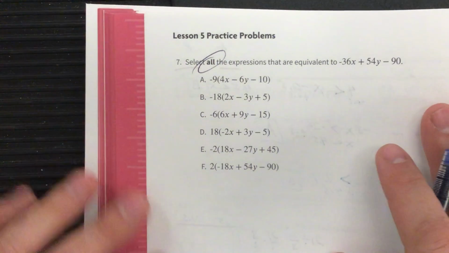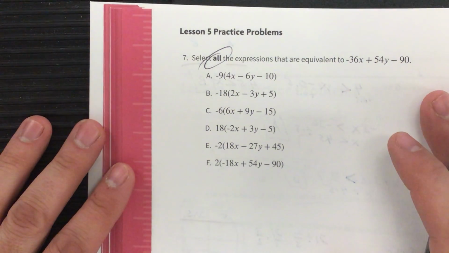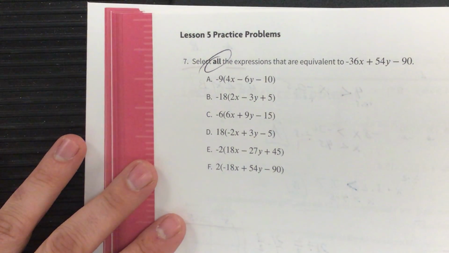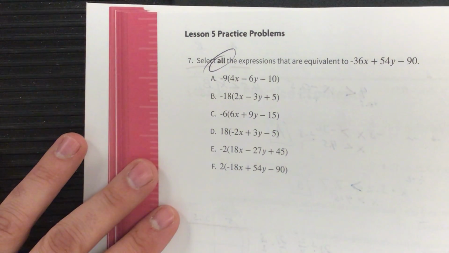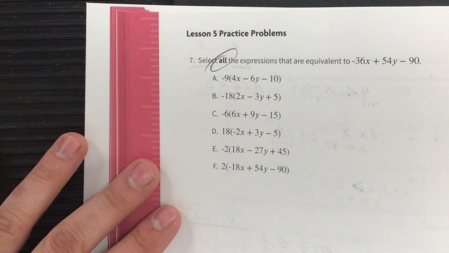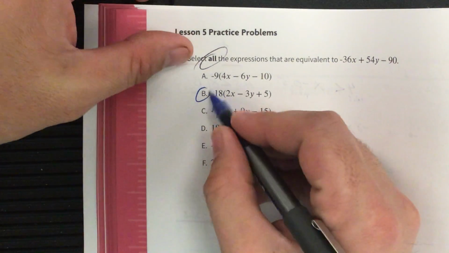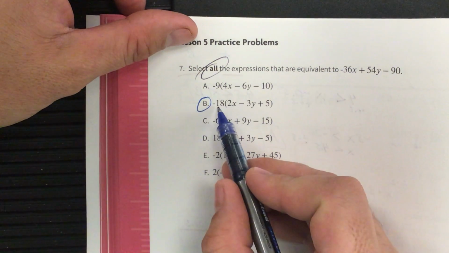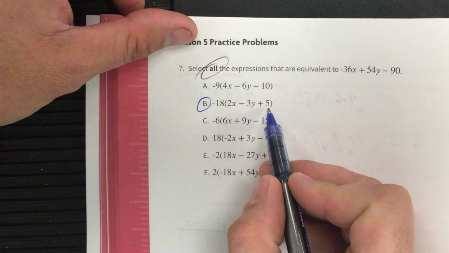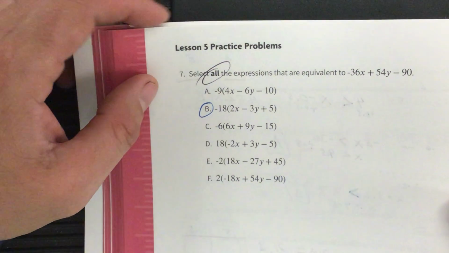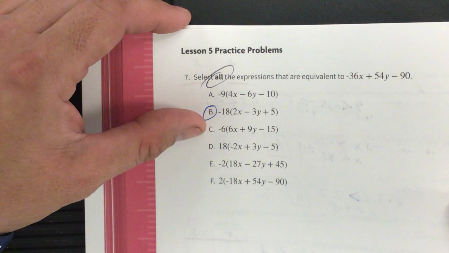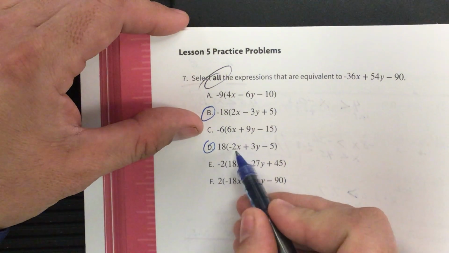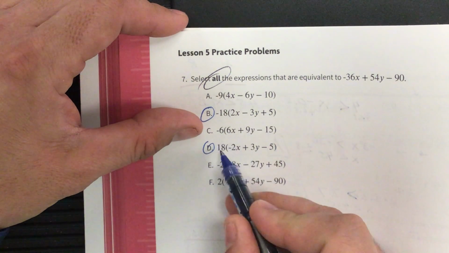Final question. Select all that apply. Do we do any of this part together? No. Okay. Cruz, give me one. B. B, that'd be negative 36, positive 54, minus 90. Looks good. Trey. D. D, negative 36, positive 54, minus 90.